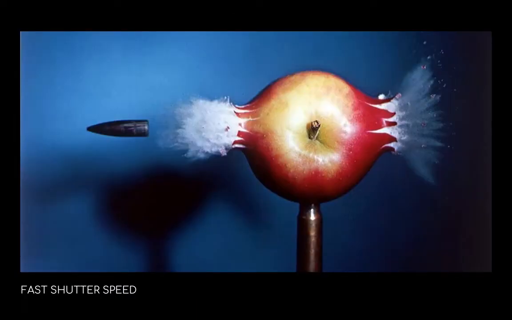On the opposite end of that spectrum is really fast shutter speed. So if we're using our camera at maybe 1/1000th of a second or even faster, we can capture things frozen in time almost. Here we have an extremely fast shutter speed of a bullet going through an apple, right? So high speed flashes were needed to assist in adding enough light for the shutter speed to be fast enough to capture this.